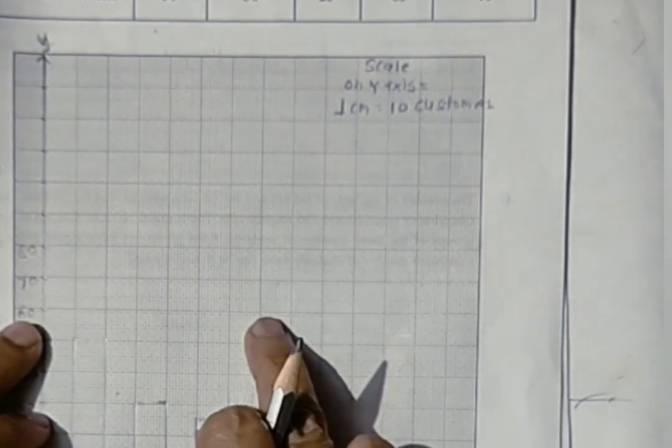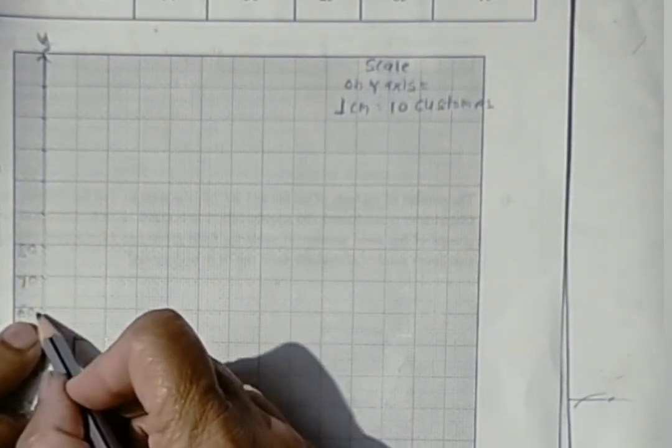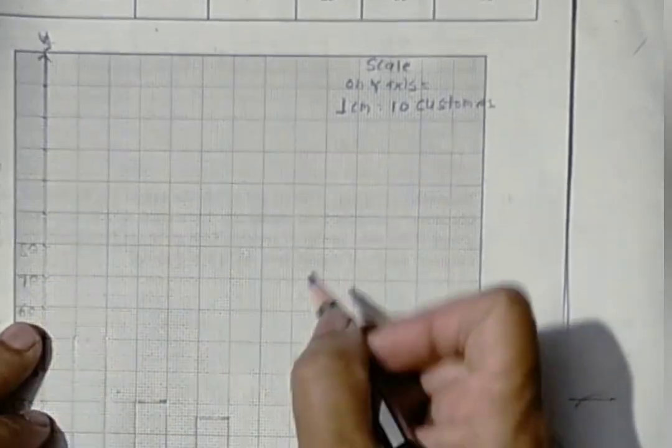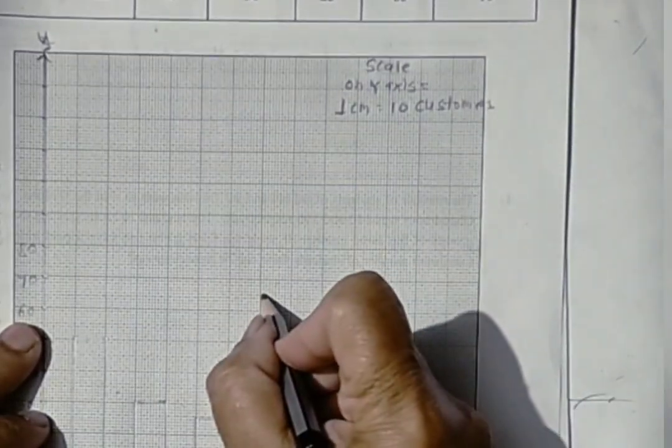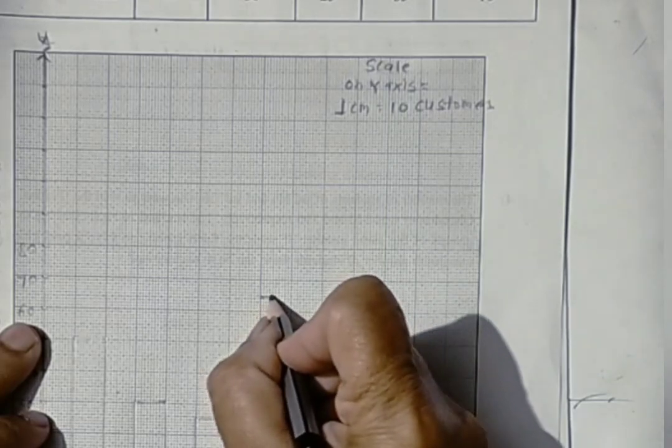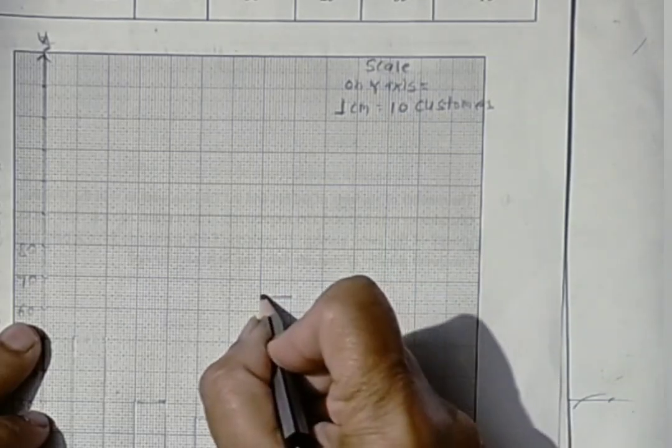Here is the 60. 65 is between the 60 and 70. Count the 5 lines.